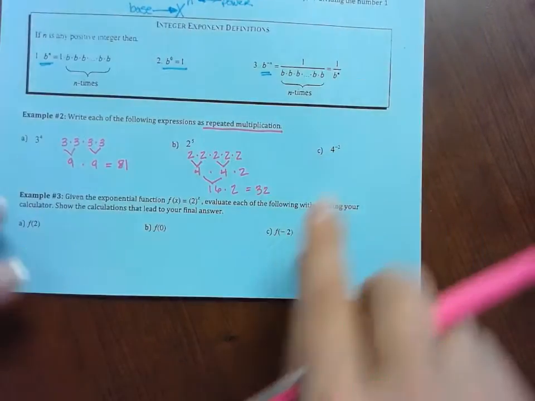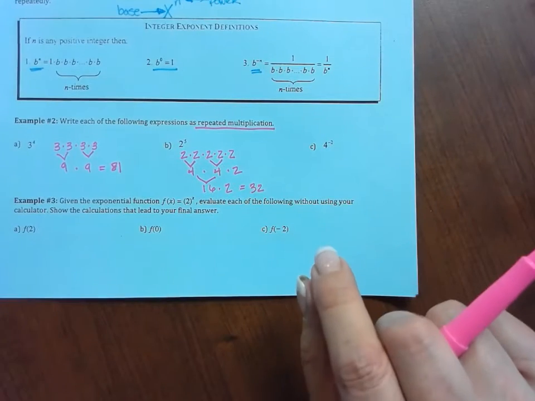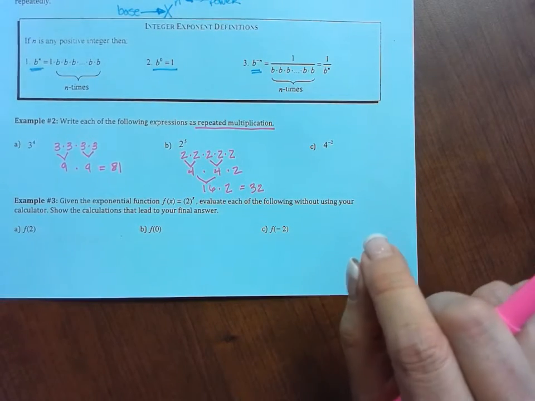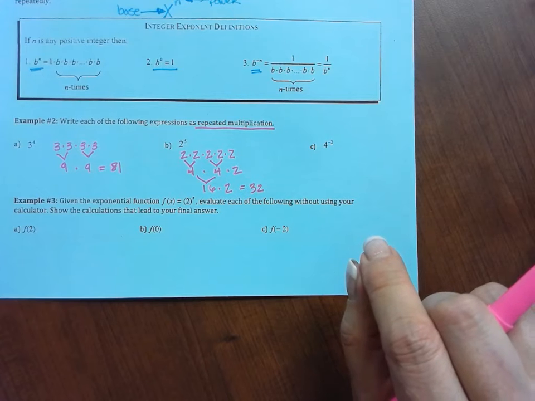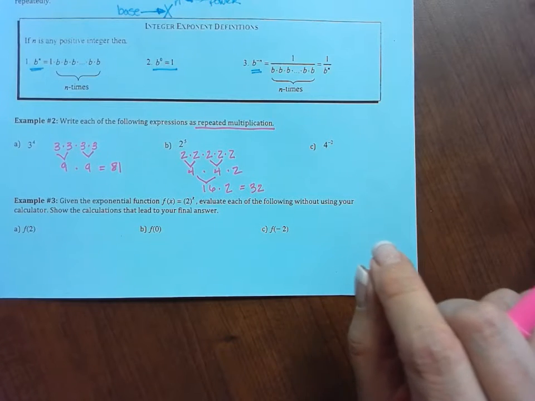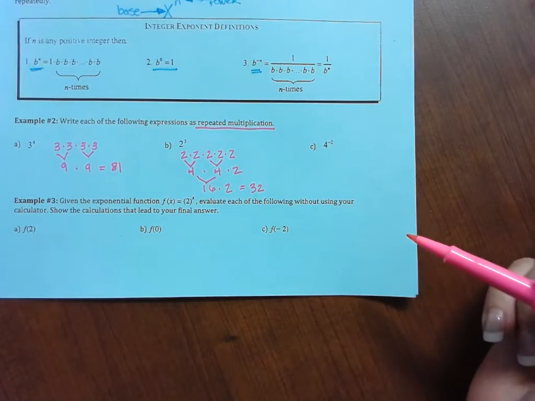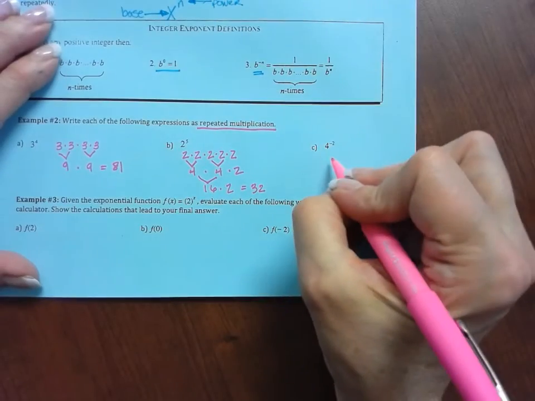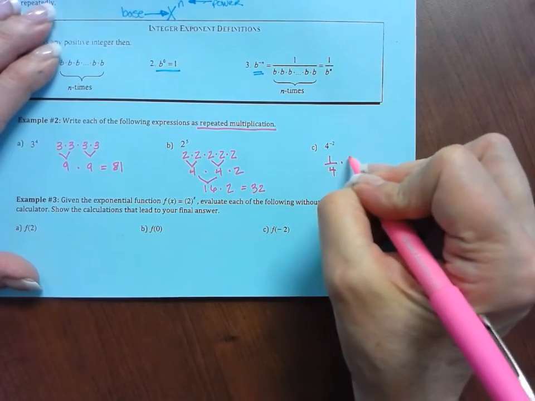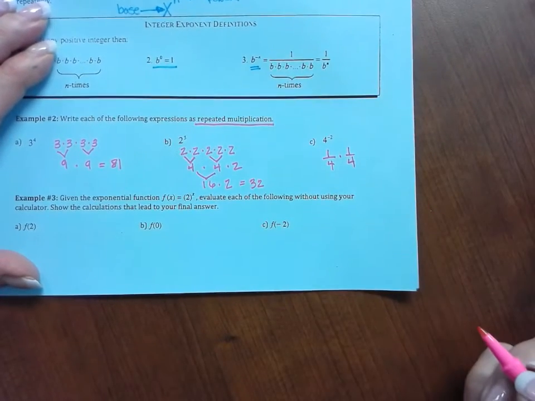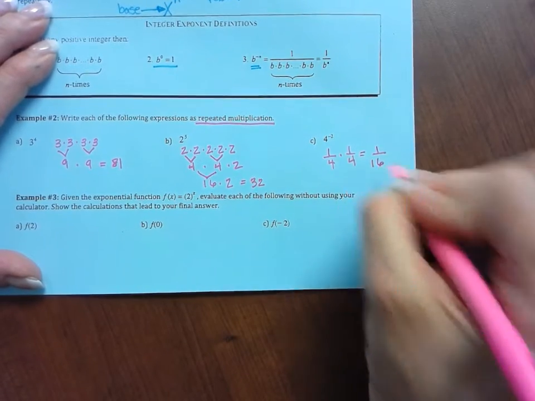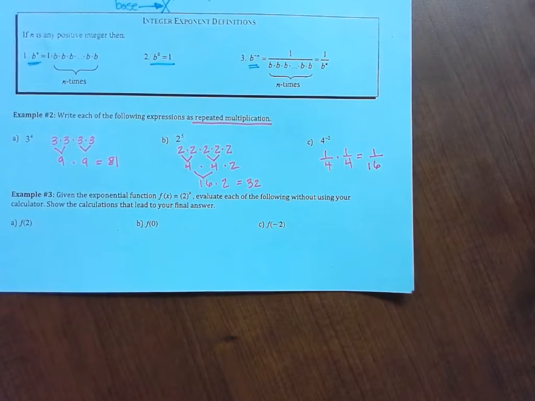All right, how can I rewrite 4 to the negative second without a negative exponent? Hey, Miss Emma, how can I rewrite that as a multiplication without a negative exponent? Yep. So it would be 1/4 times 1/4, which is going to give me 1/16.